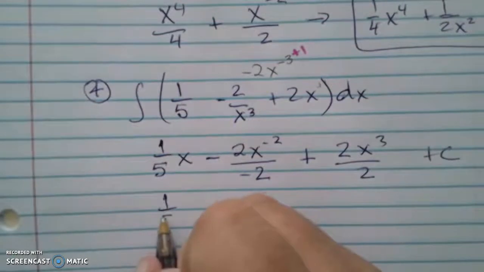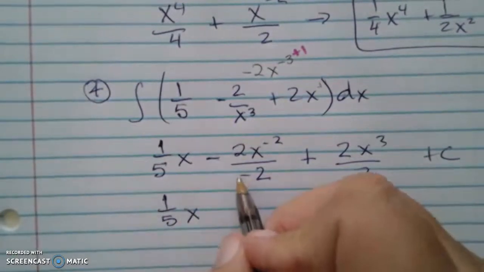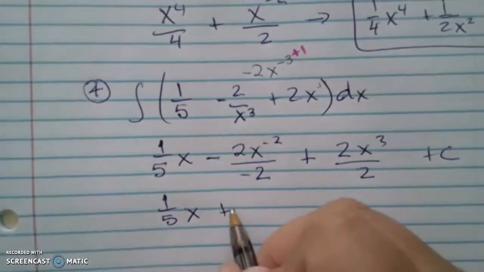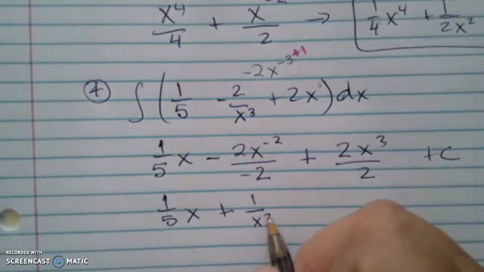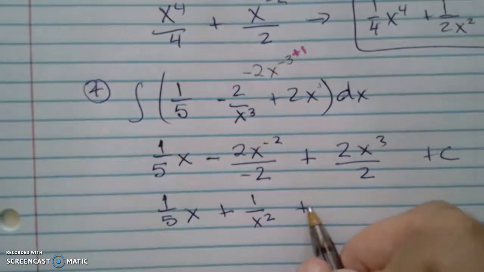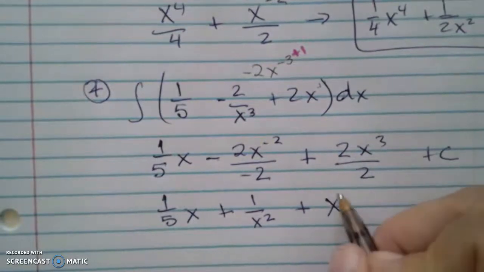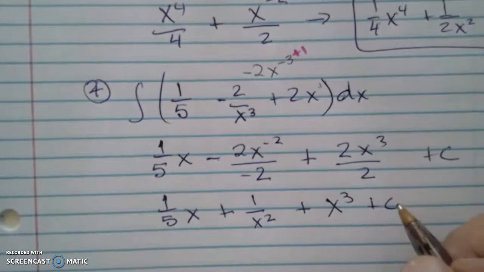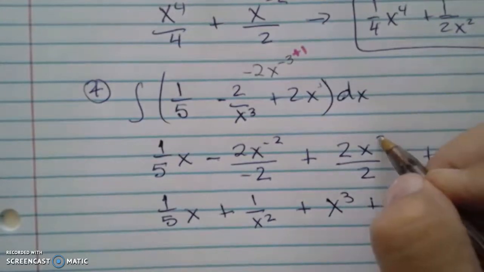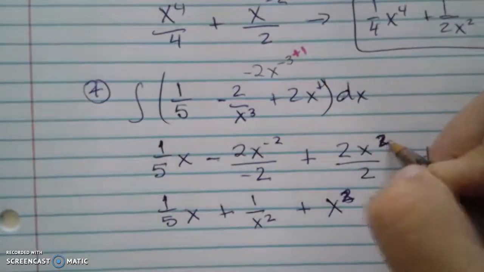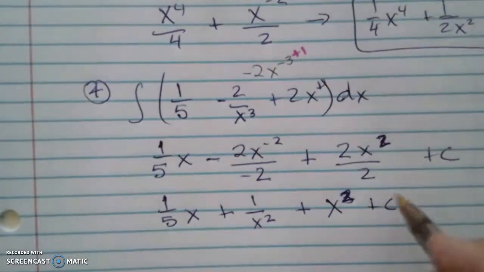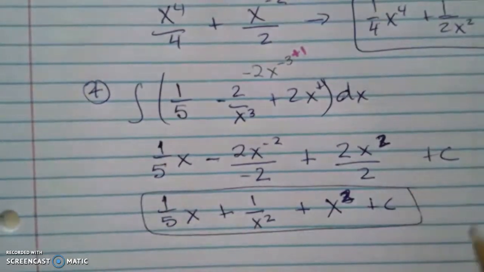So I'm going to get 1/5 x, a negative and a negative make a positive, so plus x to the negative 2, which is 1 over x squared, plus, these 2s cancel, I get x to the third, plus c. Oops, I'm sorry, this should be x to the 2, because 1 plus 1 is 2. I don't know why I wrote a 3. Okay? All right, you were all thinking that, find Miss St. John's mistake. All right, let's keep going.